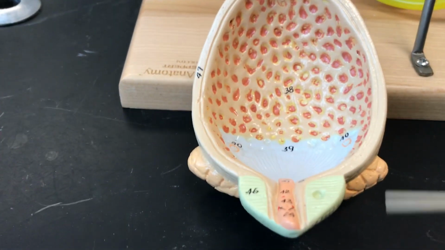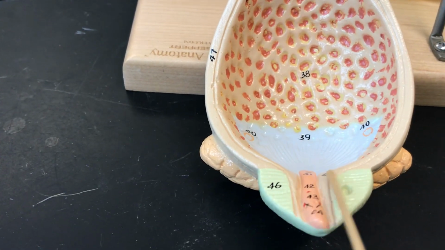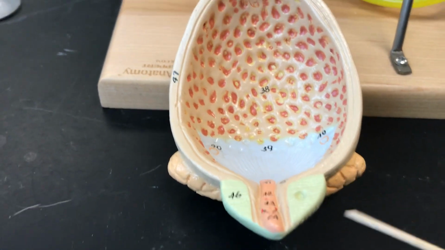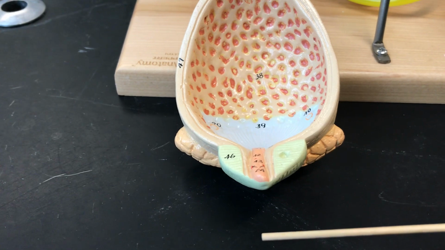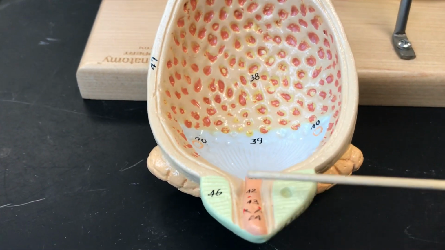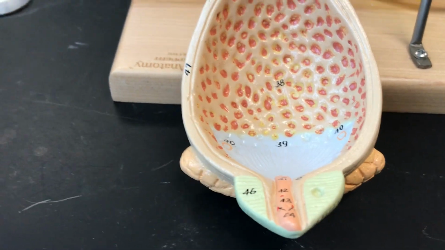All right, so this part over here is called internal urethral orifice, and the external urethral orifice will be at the very end of the urethra. That is not shown over here. Only part of the urethra is shown.